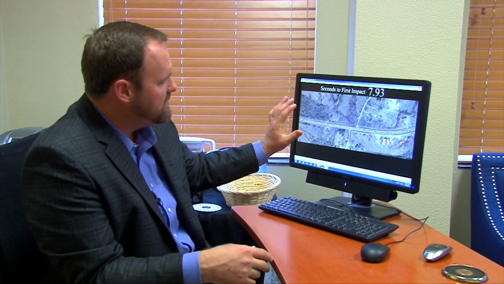Then we recreate the scene after we do our investigation, because in today's technology, vehicles have computers on them. And those computers can tell us how fast we're traveling, when we hit the brakes, when we turn the steering wheel and how hard we turn the steering wheel, and all kinds of data that the computers in today's vehicle will show us. We go to the scene, we get that computer data, we find out the details, and then we can recreate what happened.